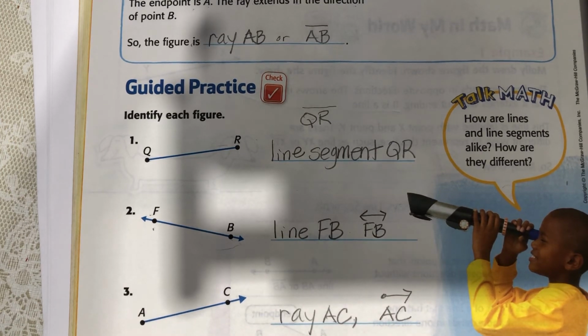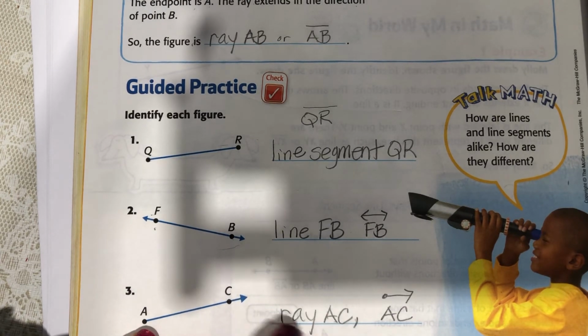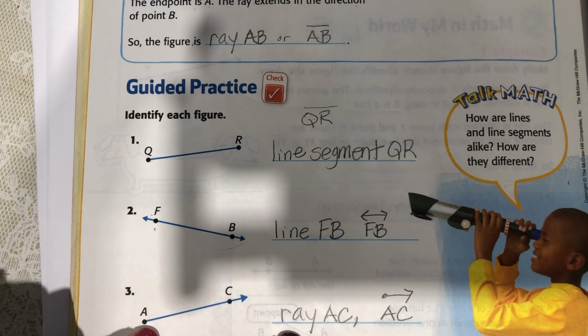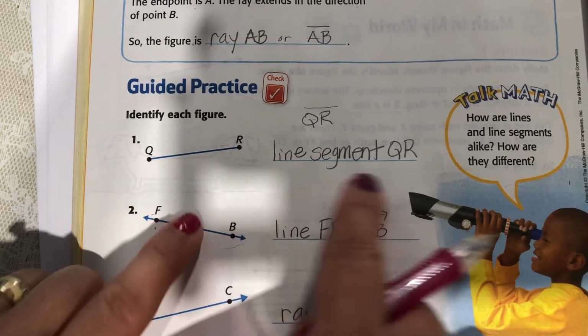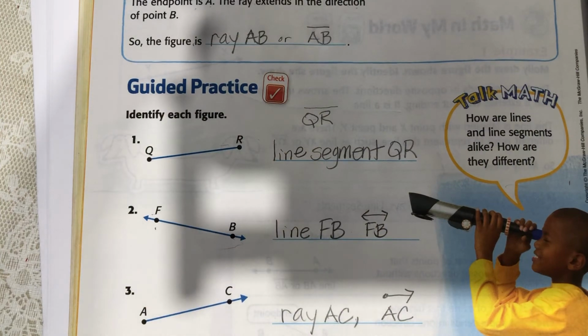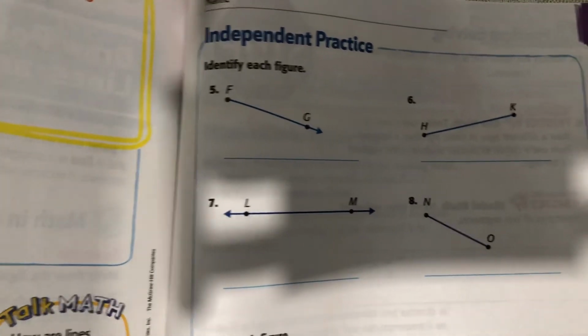So doing this as we get better is fine, but it's important we learn the name of the lines. So again, 2 arrows is a line. 1 endpoint, 1 arrow is a ray. And 2 endpoints is a line segment. Okay? All right. So now we have the independent practice where you'll just go ahead and do exactly what we just did.